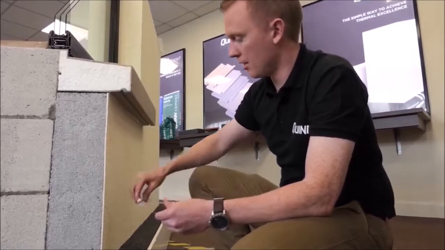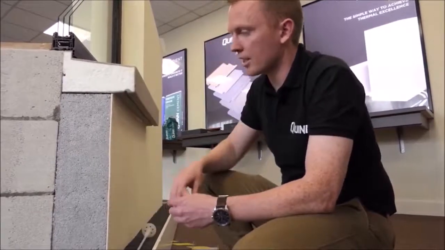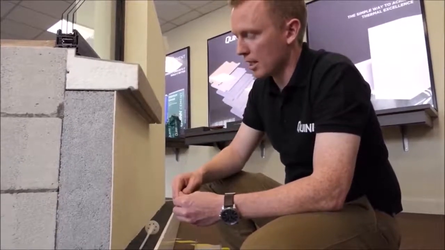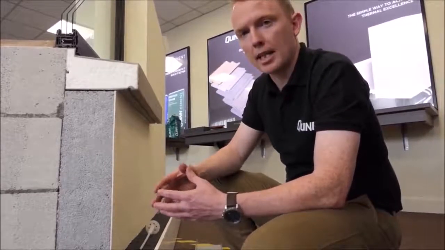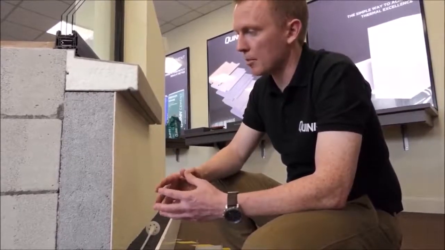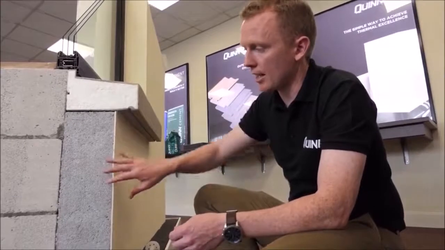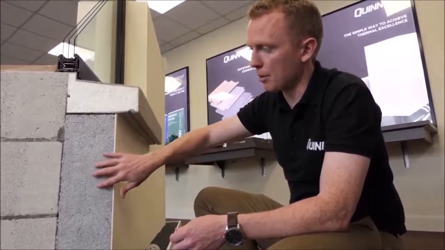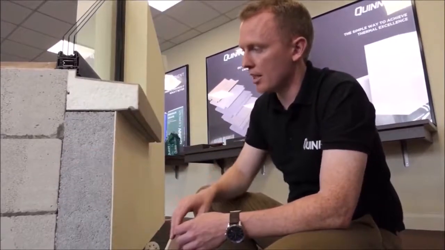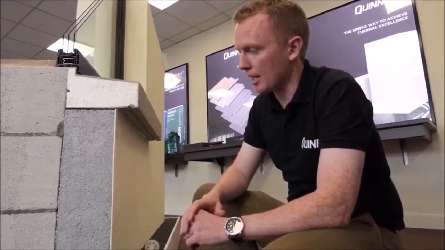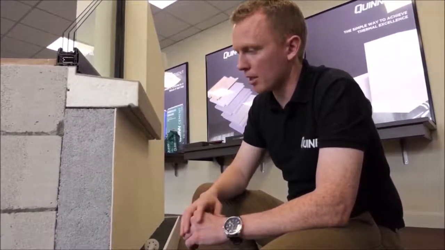Another option to fix the insulation is adhesive. The adhesive comes in a bag, you mix it up with water and apply it to the back of the insulation, and then just put your insulation against the block and plumb it, and that will take a strong bond with the block, and in some cases no fixings are required.